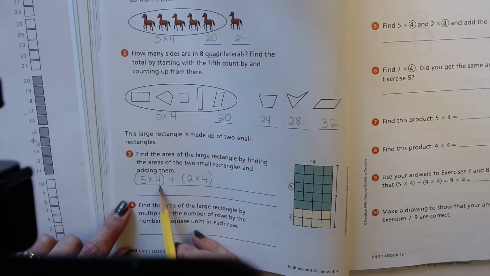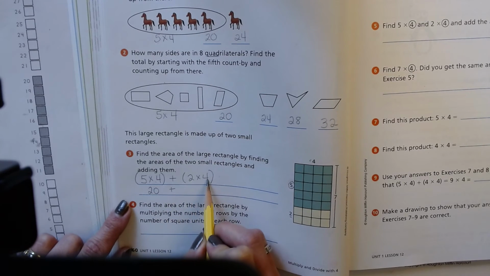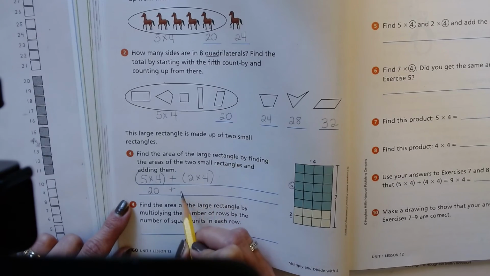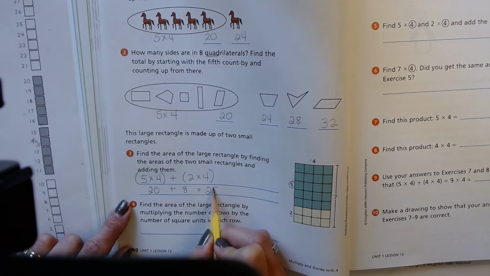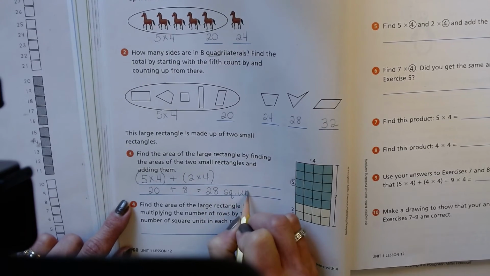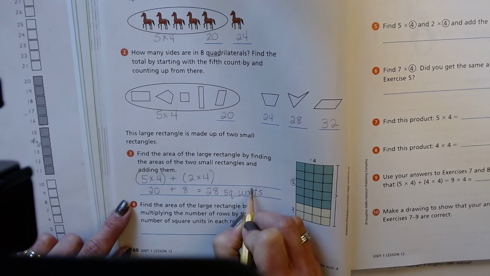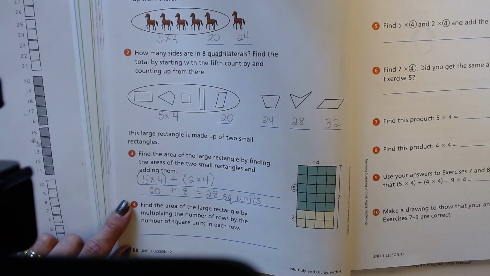Okay, so let's see if we can solve this. 5 times 4, we know from above, is 20. What's 2 times 4? 2 groups of 4. It's like saying 4 plus 4 more. That's 8. So we have 28 square units. Remember, you're following along. You can pause the video at any time to catch up or replay it in case you need to hear something over.